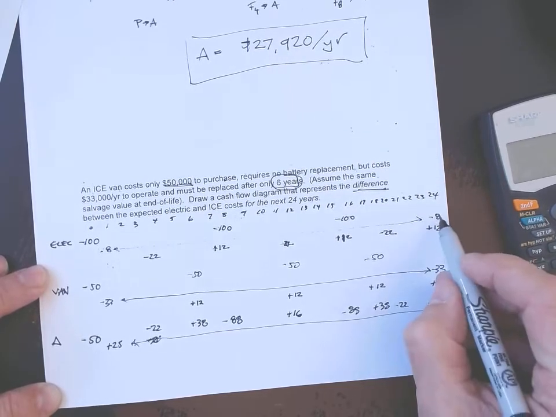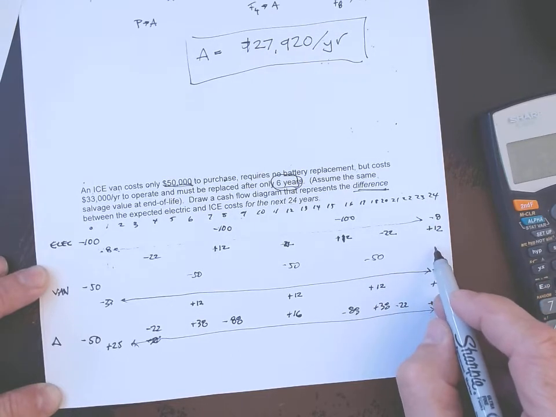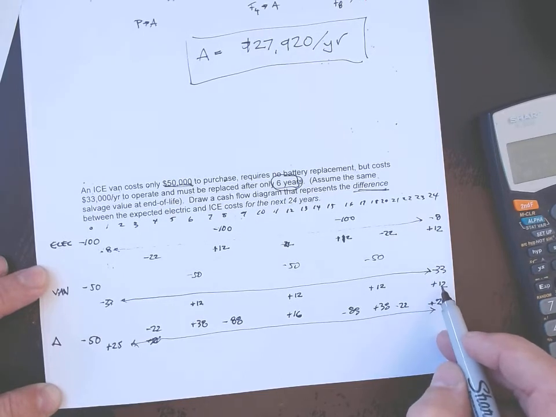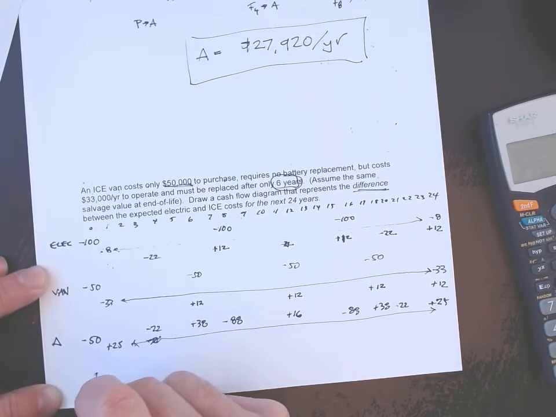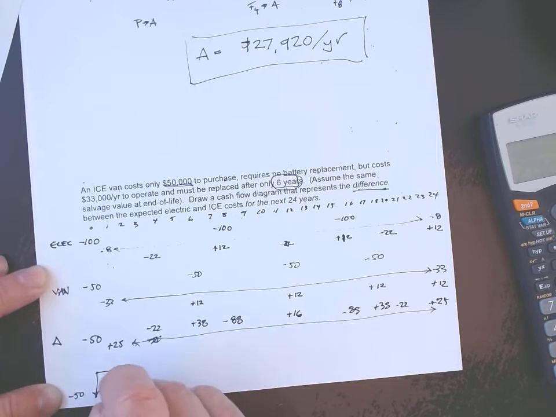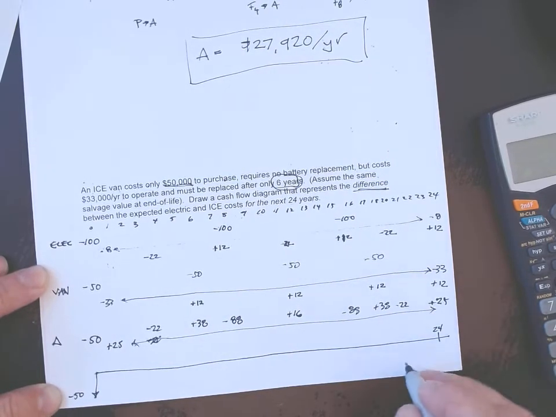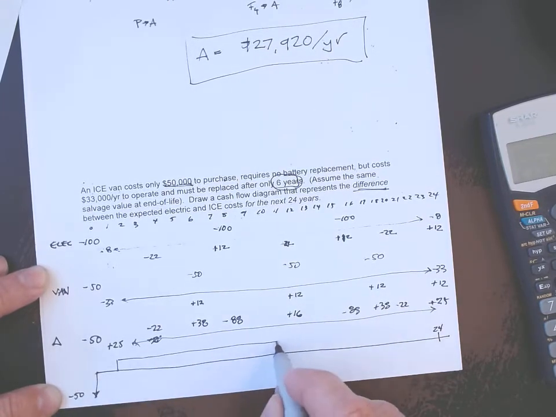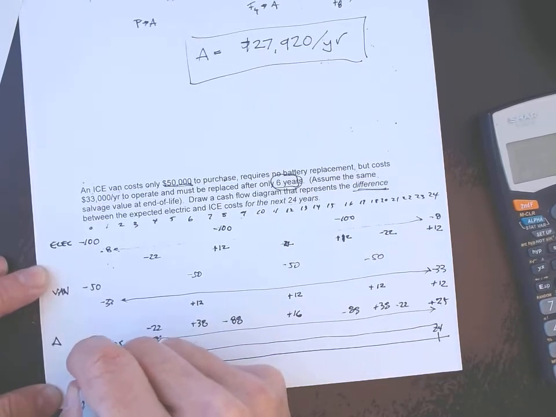Let me do that again. Here, adding these up, positive 4, minus a negative 33, positive 37, minus 12, I get positive 25. To draw the cash flow diagram, negative 50, 24 years. Then I have the positive 25 for every year. That's the difference in the operating costs.